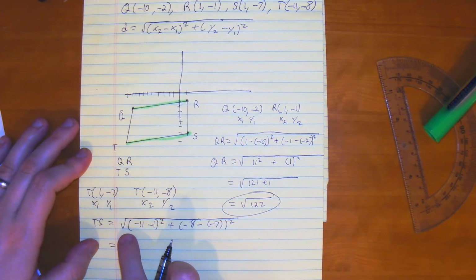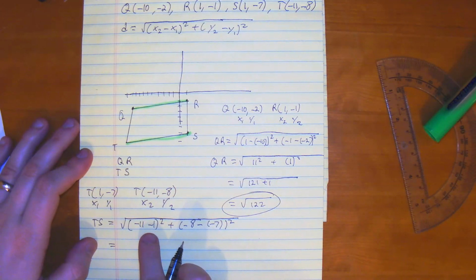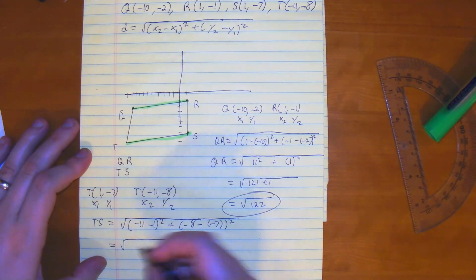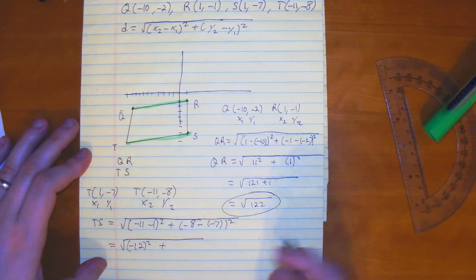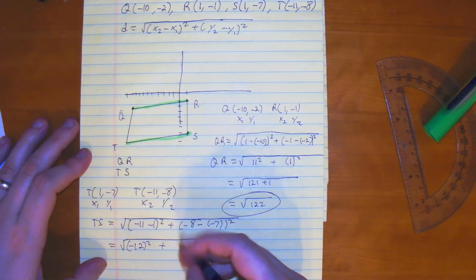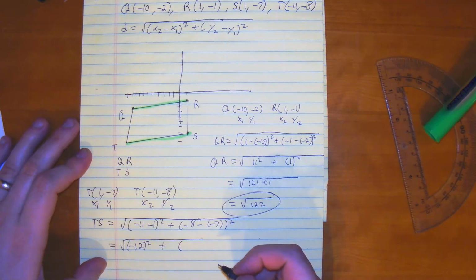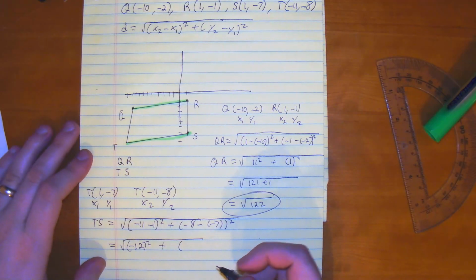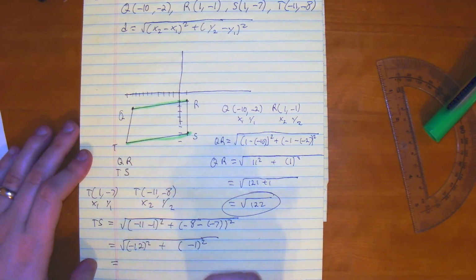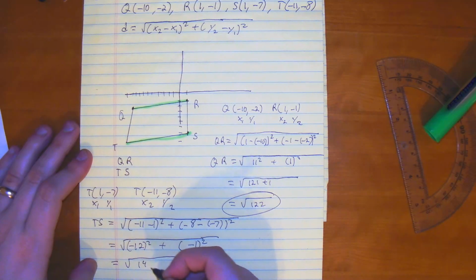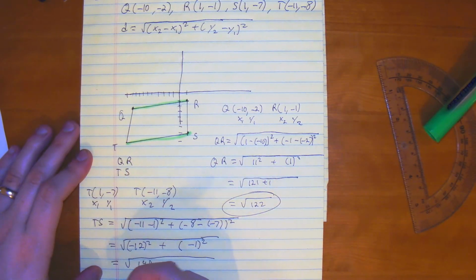So right here, negative 11 minus 1 would get us negative 12 squared, and then we have negative 8 plus 7 would give us a negative 1 squared. You get this is equal to the square root of 144 plus 1, so this is equal to the square root of 145.